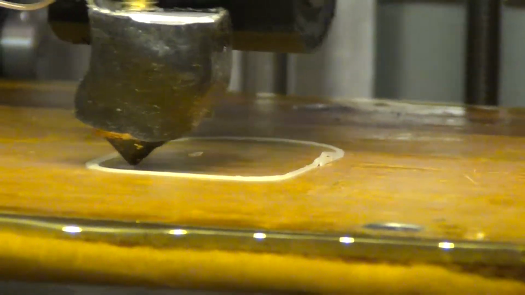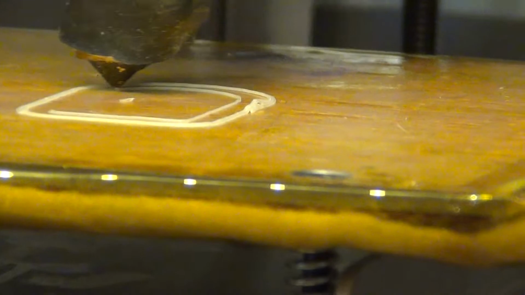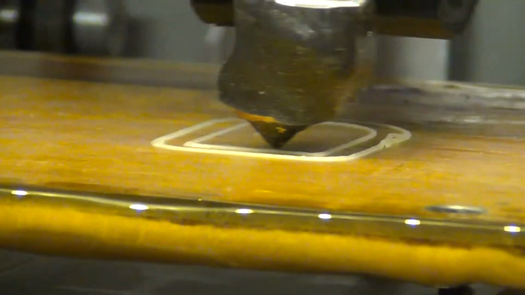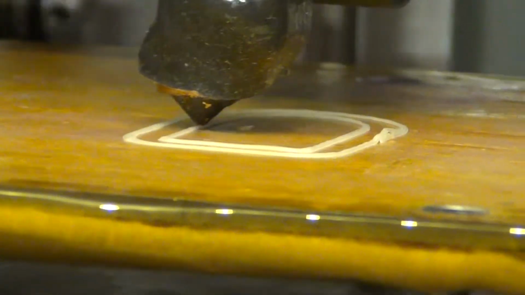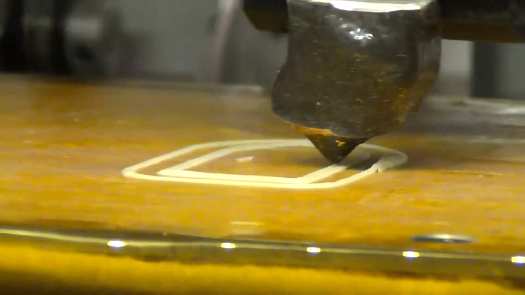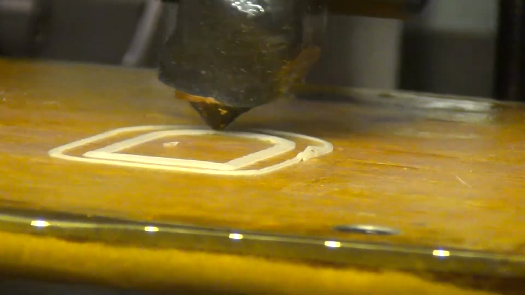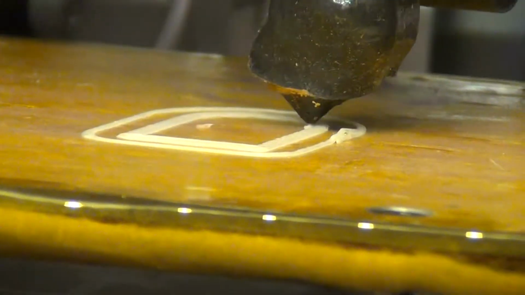And this is a good time to look to make sure each trace is consistent in height and width. It's looking a little round for the first layer, so I probably should raise the home switch so it smushes it a little fatter. But with this glue stick, it's working so much better.